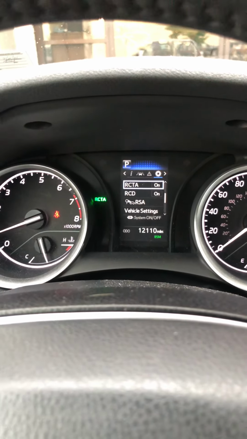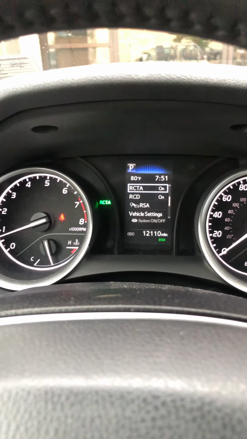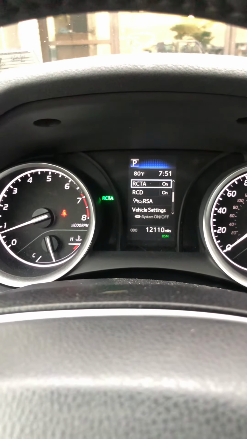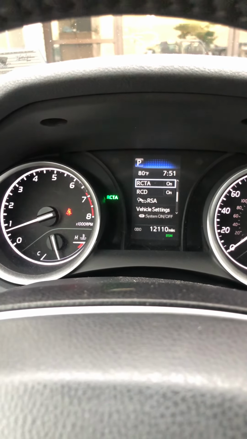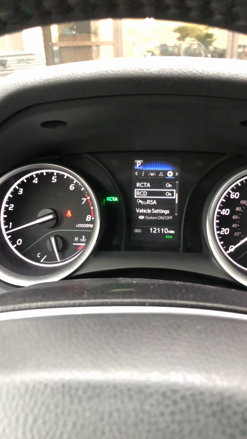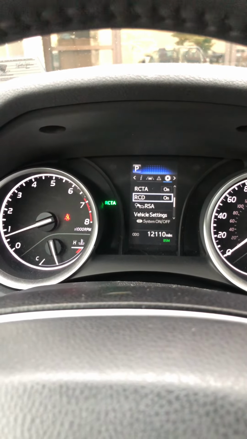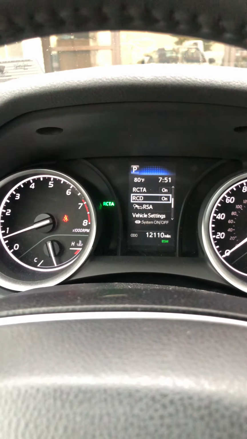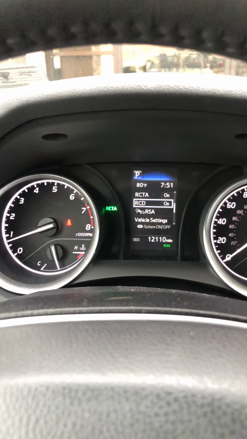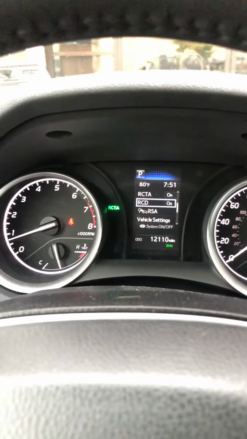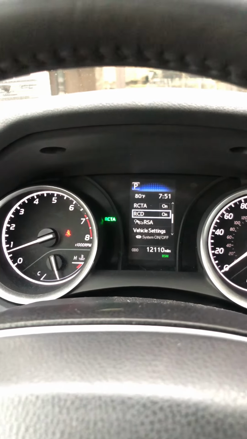That means when you're backing up, if you get so close to an object or someone passes by behind you, it will beep. And RCD means rear camera detection. If your rear camera is dirty for some reason, it will tell you on this screen that you have to clean it.